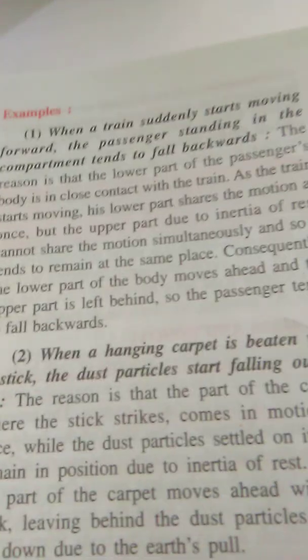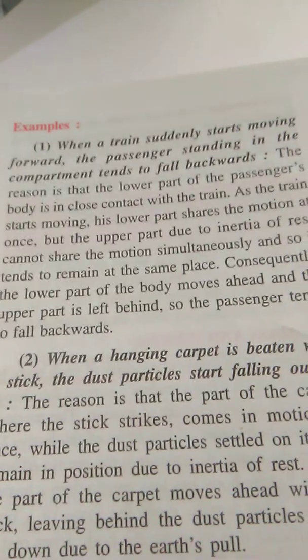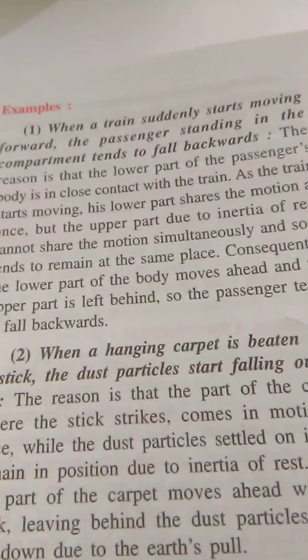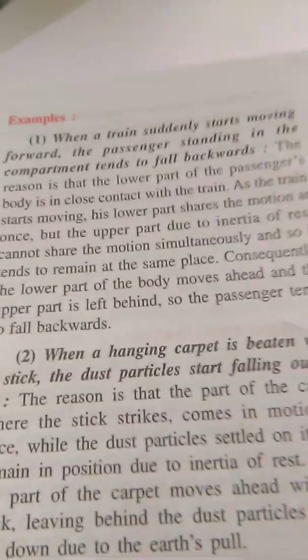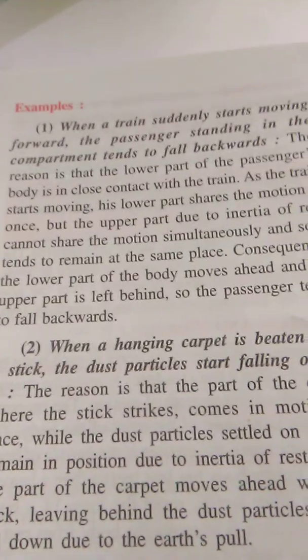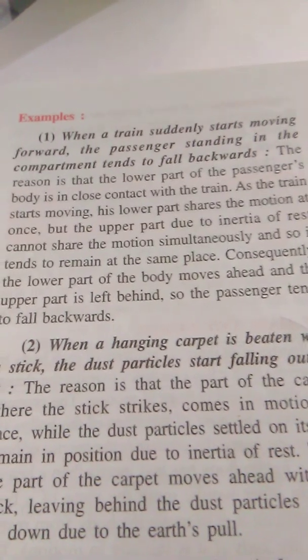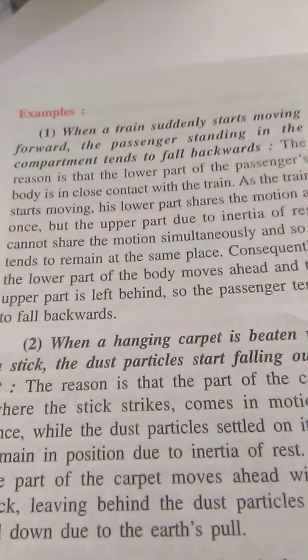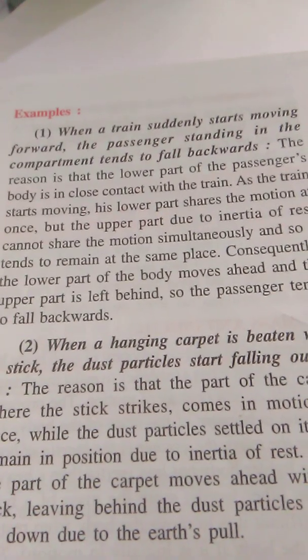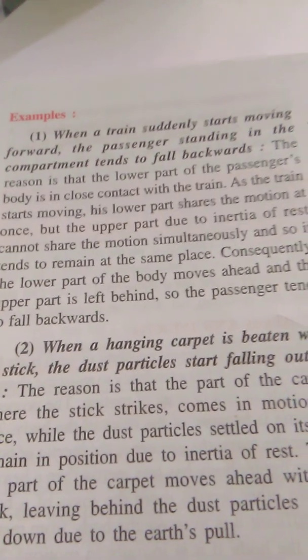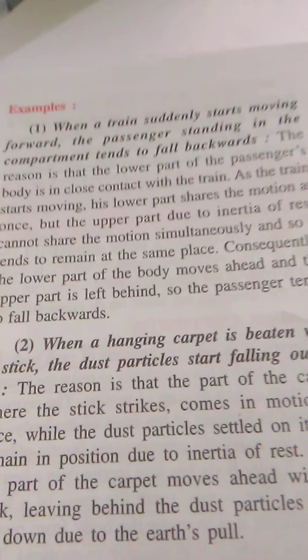Now this is a very small chapter. Some consequences which are based on this are very important. Of course, questions will be asked from these consequences. The first is, when a train suddenly starts moving forward, the passenger standing in the compartment tends to fall backward. Now what is the reason for that? The train suddenly starts moving, that means the body is in the state of rest.